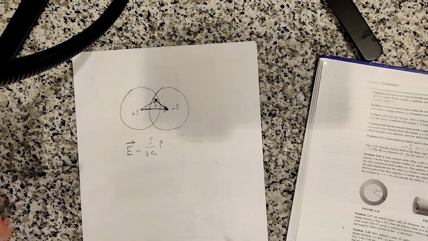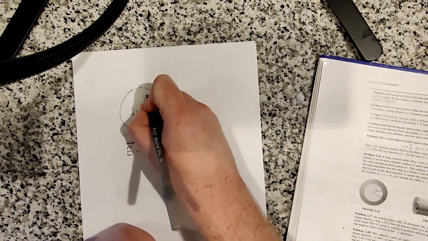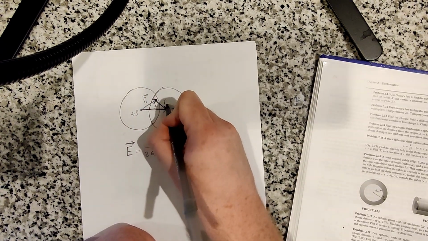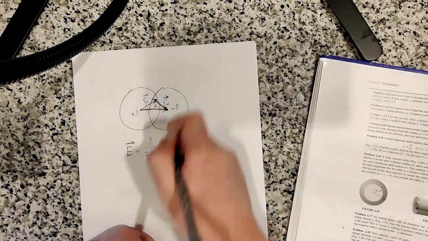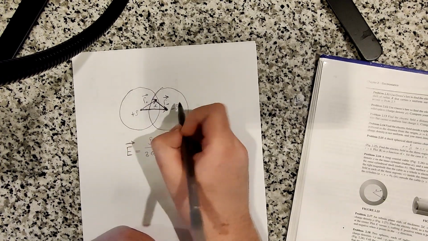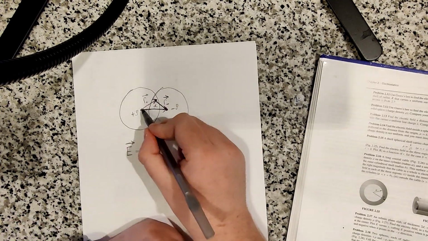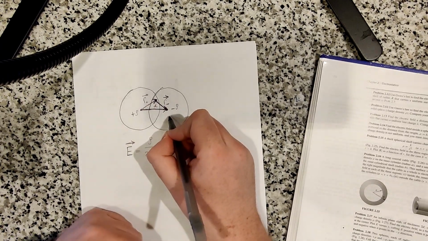So we'll call this vector r plus and this vector r minus. And well, let's just look at this diagram here. So r plus minus r minus would be our vector D, right?